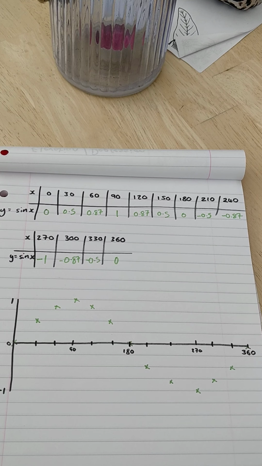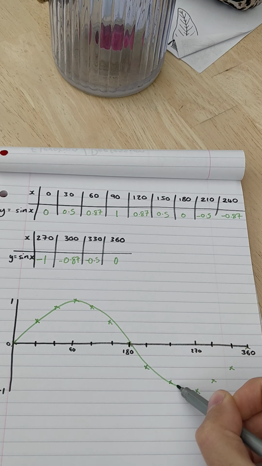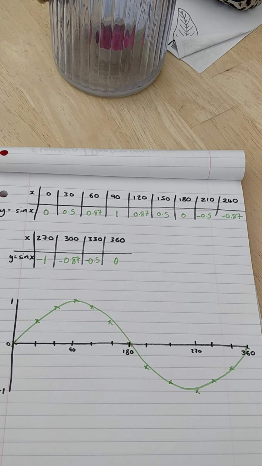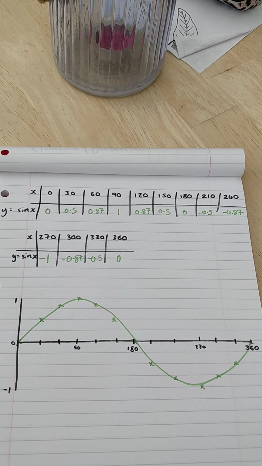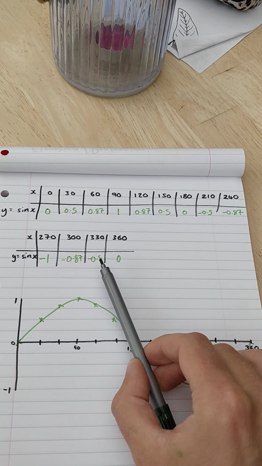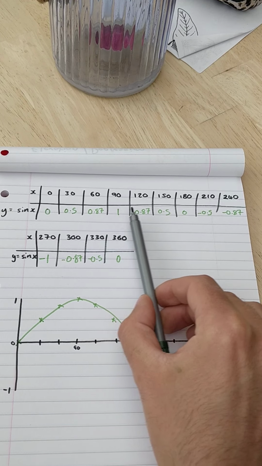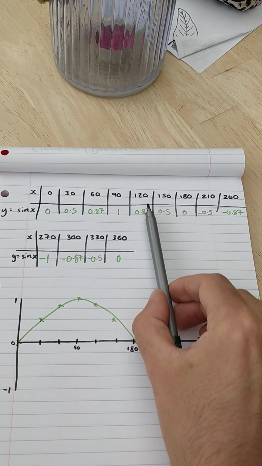Now one thing that you will see from doing the task, and what you remember from x squared, is that it's not a jagged graph, it's not loads and loads of straight lines, it is a nice smooth graph. Now this might be a bit tricky to get your head around because it's the first time you've seen trigonometric graphs, but what you'll see from the table is that for sine 60, we get 0.87, but you get the exact same answer at sine 120.